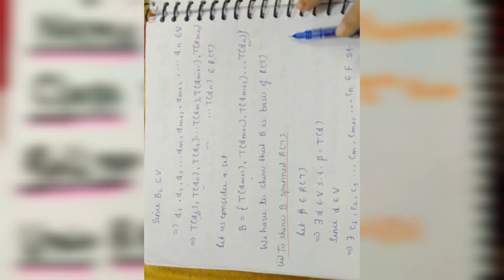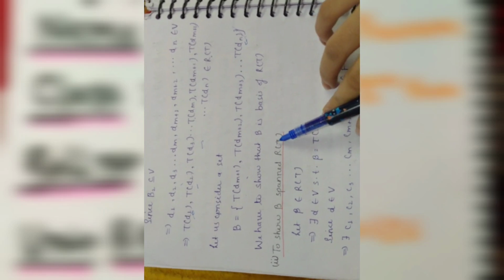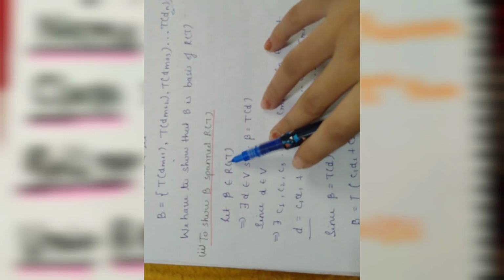So for proving basis, we have to show two conditions. First, we have to show that B spans RT, and second, we have to show that B is linearly independent. For the first condition, let beta belong to RT. Then there always exists alpha belonging to V such that beta is equal to T alpha.